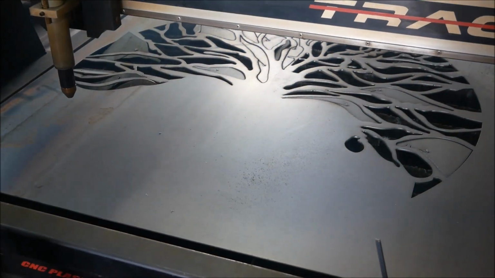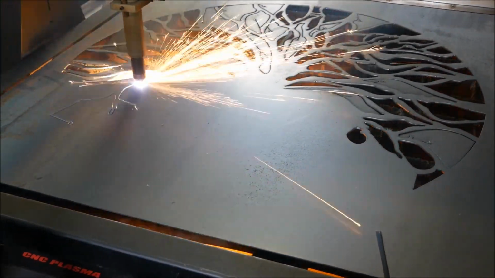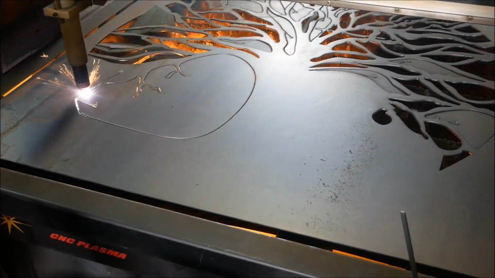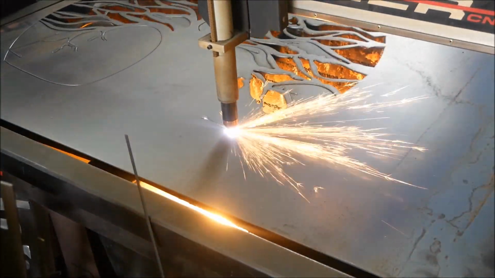Of all the machinery I use to demonstrate cutting these files that I've drawn up, the plasma is the fastest cut.